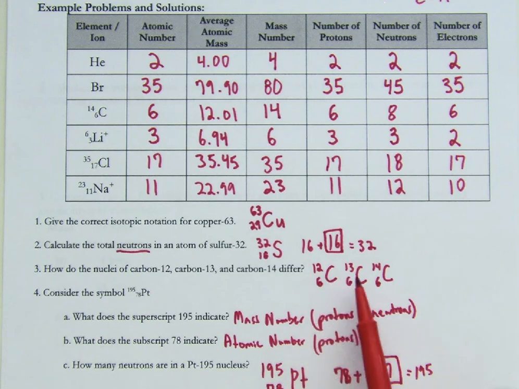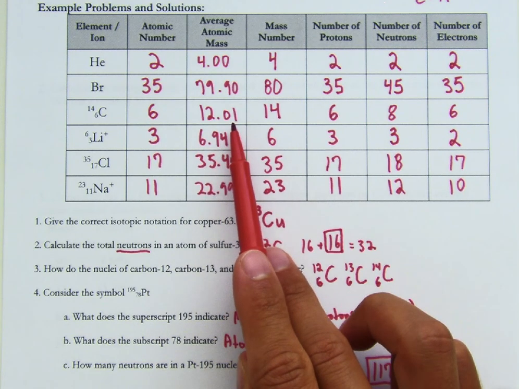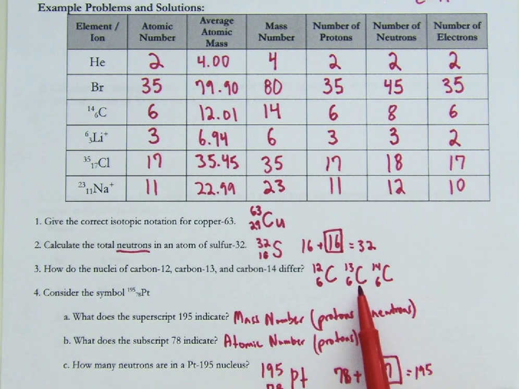A very small amount is 13 and 14, which is why the average is basically 12, a little bit higher because of those two rare isotopes. So the average atomic mass takes into account not only the mass of the individual isotopes, but also the abundance of each isotope, meaning how much of each isotope you have in a sample.